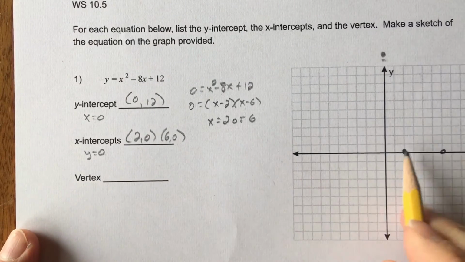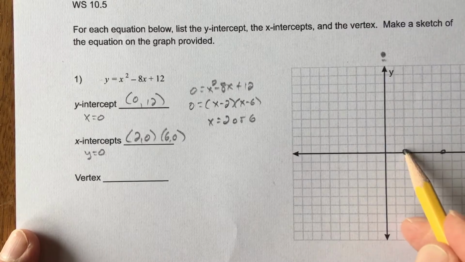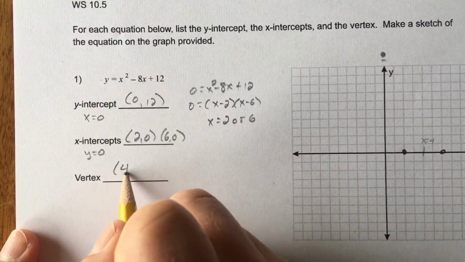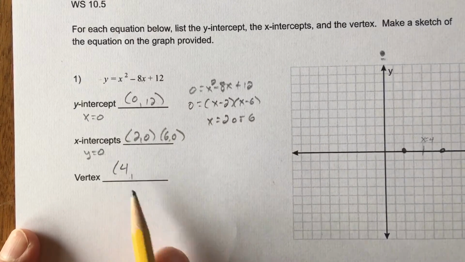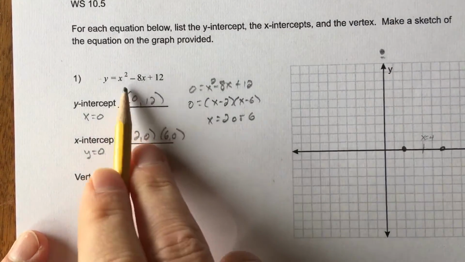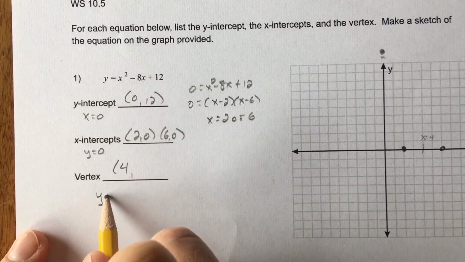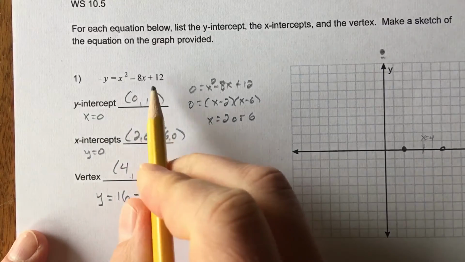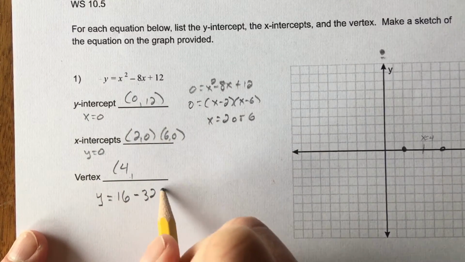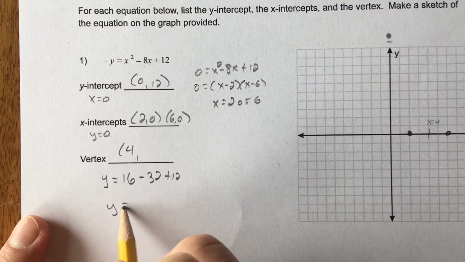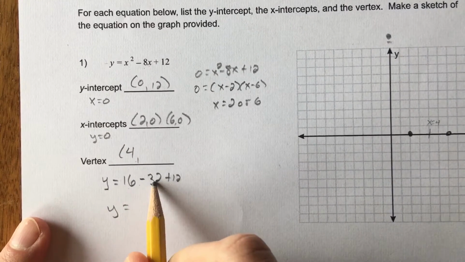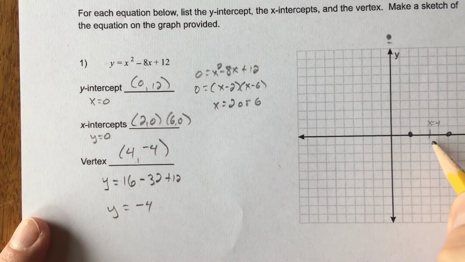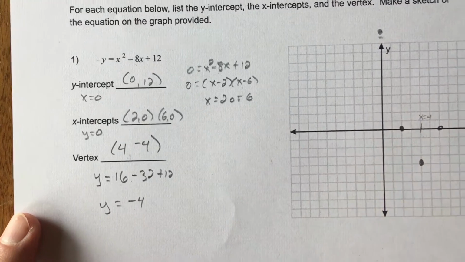My vertex then is going to be halfway between them. So halfway between 2 and 6 is 4. So I know 4 will be the x-coordinate for that. To get the y-coordinate, I have to put 4 into the original equation and see what happens. So y equals 4 squared. 4 times 4 is 16. Minus 8 times 4 is 32. Plus 12. If I do that, 16 minus 32 is negative 16, plus 12 is a negative 4. So 4, negative 4 is right there.